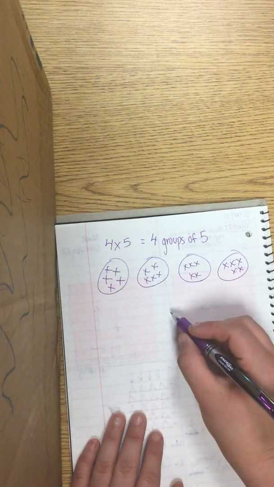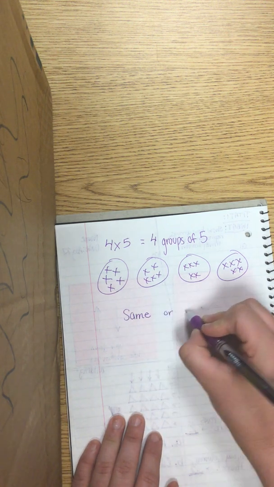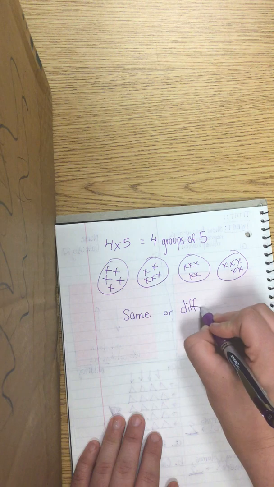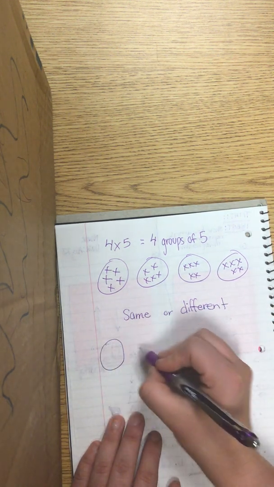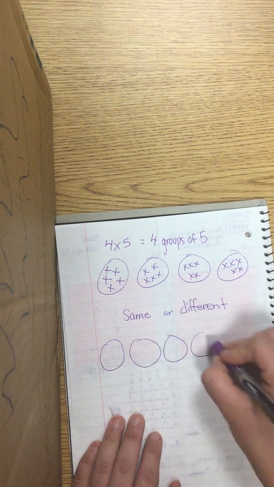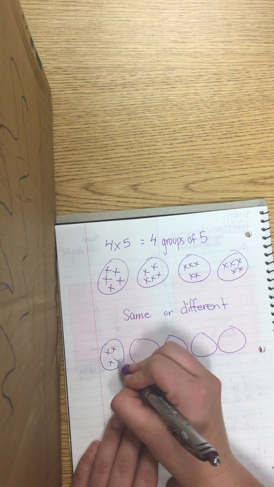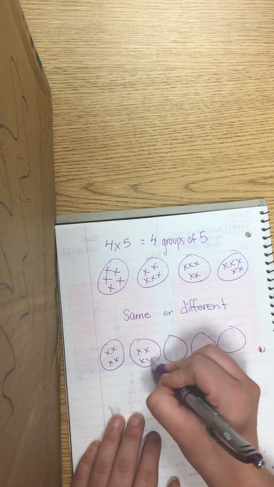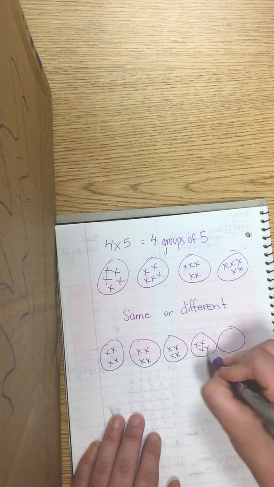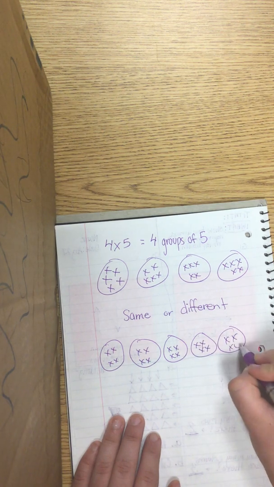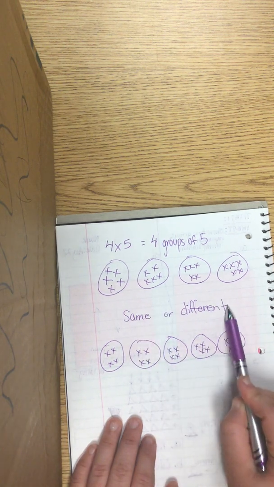Is this the same or different than 5 groups, 1, 2, 3, 4, 5 of 4? Go ahead and circle which one you think. Same or different?